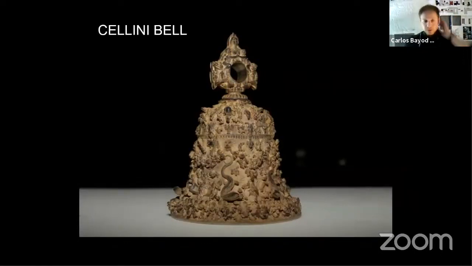Very quickly, I want to show a couple of examples of how we are using this stereolithography technique. For example, the project of recording and reproducing the Cellini bell. It's a very good example because for rematerializing this object, which is a very tiny bell, about 10 centimeters high, made in silver, it's one of the great examples of this decorative work from the 16th century. This original piece is in the British Museum.